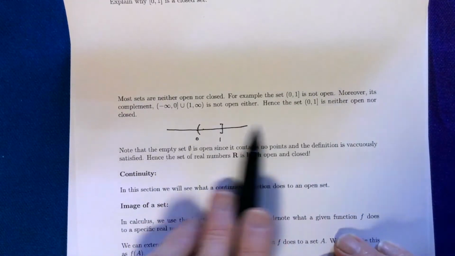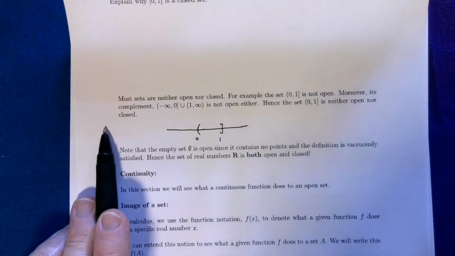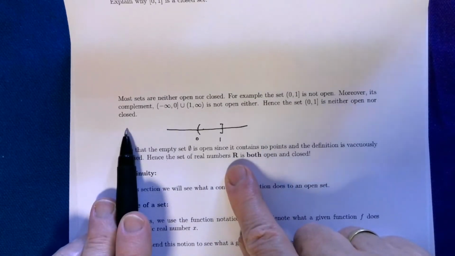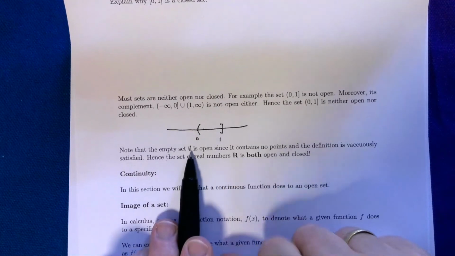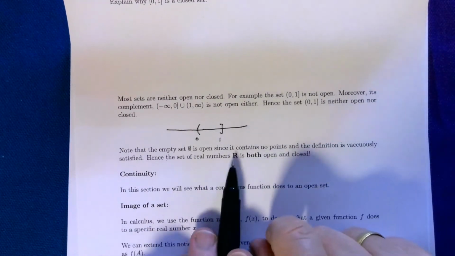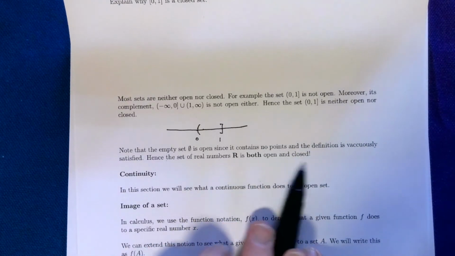Now, by the way, that means that the set of real numbers, well, the real line is open. If you take the whole real line, that's an open set. There's enough room to swing a cat at every point. If you take the complement of the real line, well, there's nothing, because the real line takes up everything. So the complement of the real line is just the empty set, and that is also open. So the set of real numbers is both open and closed.